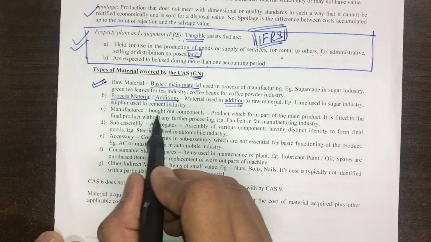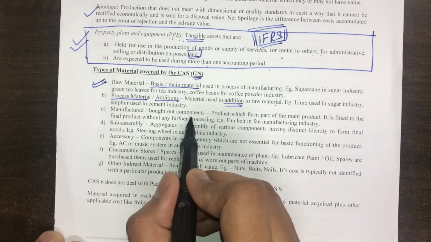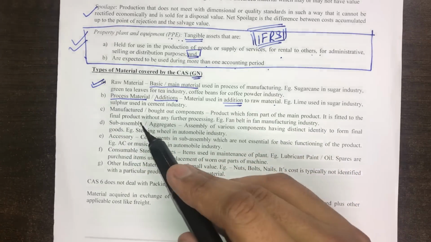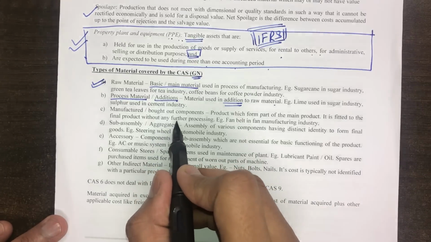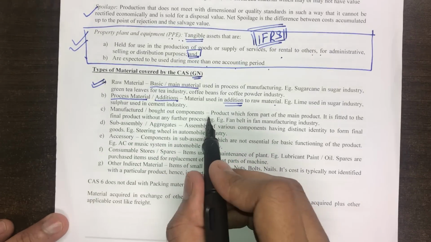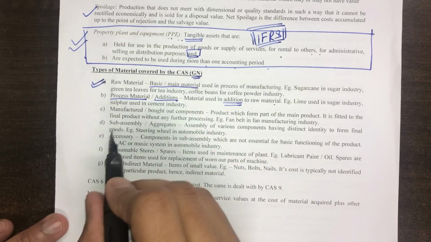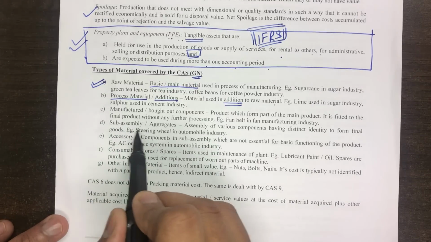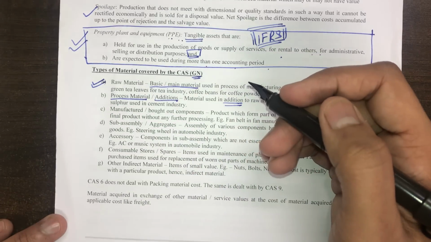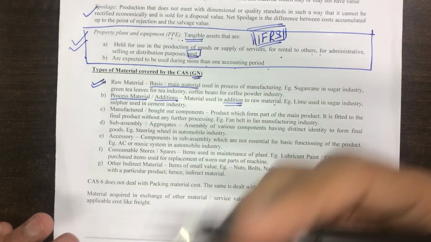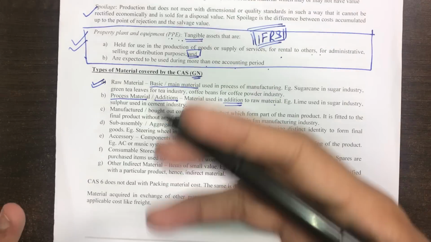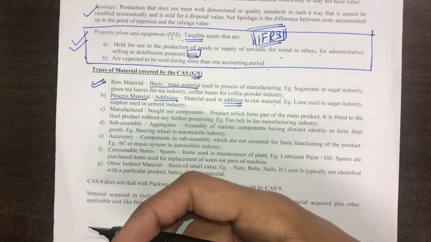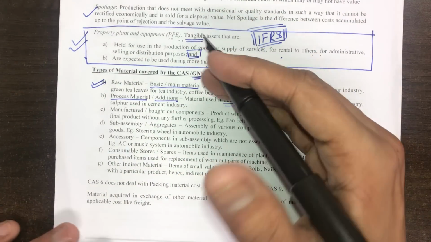Third, manufactured or bought out components. So there may be certain parts or certain material which you have manufactured, either manufactured in your factory or have purchased from outside. These components also should form part of your material cost. Then subassembly or aggregates. So sometimes you can be an assembler, an aggregator, whereby you obtain certain parts from certain distributors and just assemble them in your factory.